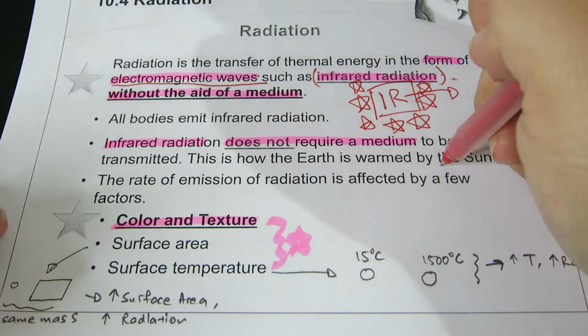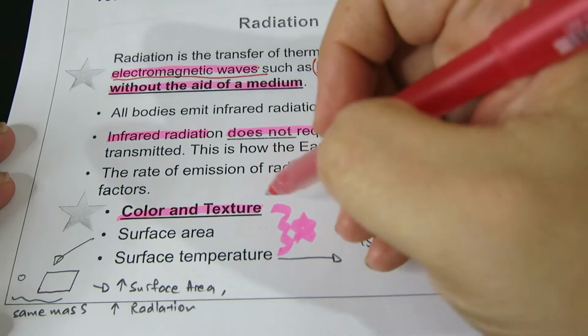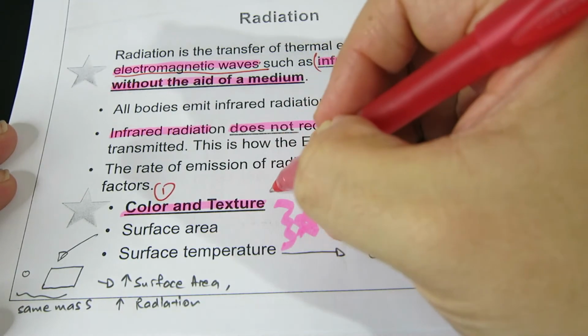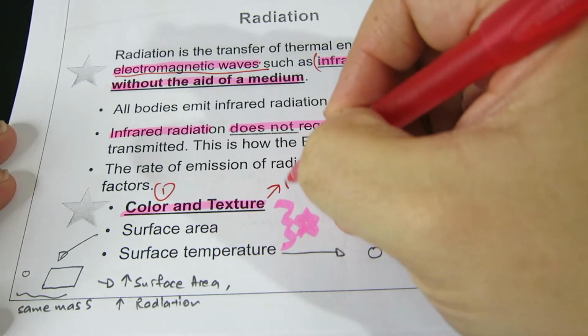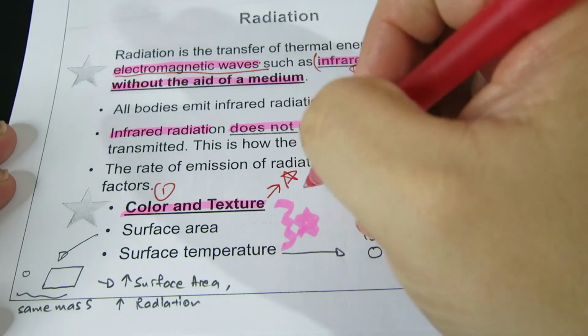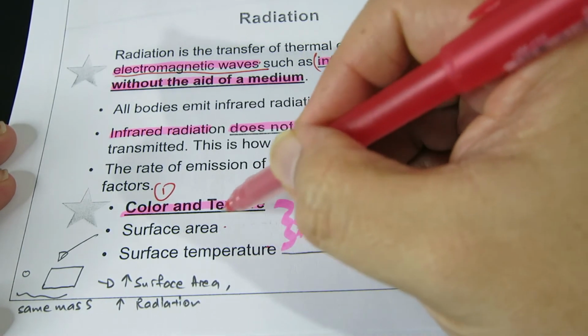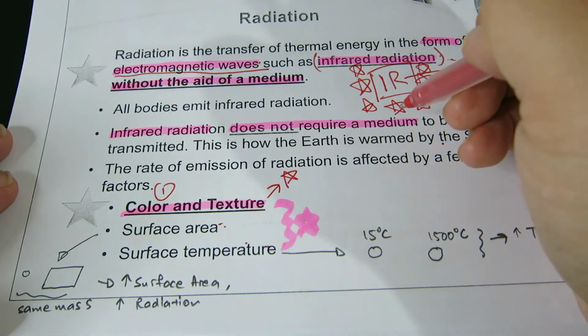Alright, radiation is affected by quite a few things. You have to remember all of them. Color and texture is possibly the most tested one, so you need to get good at this. We'll explore this all a little bit later. Surface area and surface temperature will all affect the rate of radiation of an object.